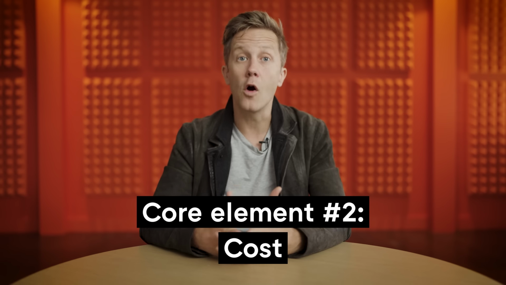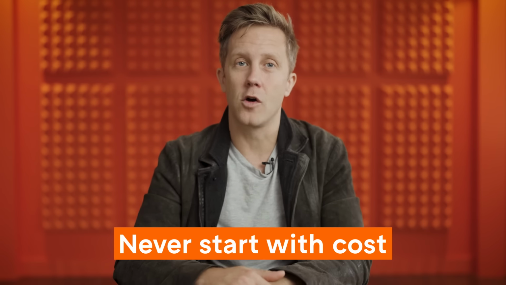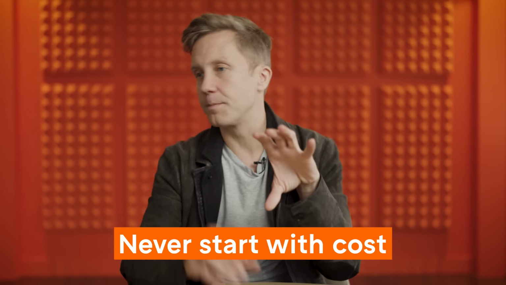But there are a couple of other elements it's usually useful to consider. The first of those is cost. What does it cost you to provide this service to the customer? It's important you never start with cost. Some people like to do a cost plus a margin pricing, and it just always ends up with you underpricing your software. Cost should only ever be a floor.